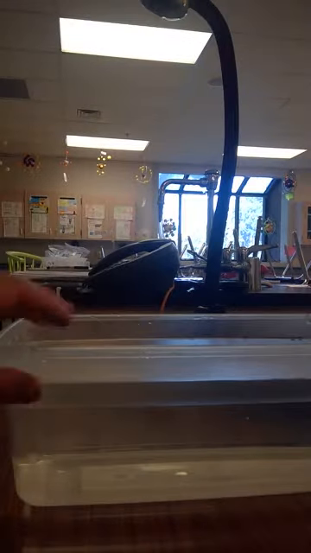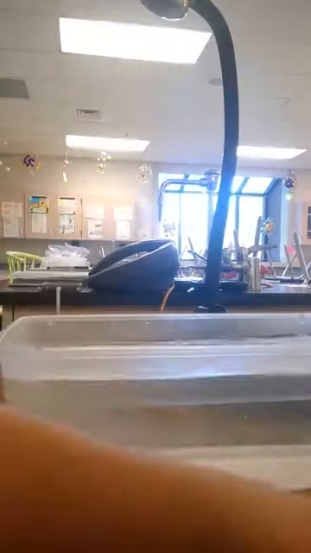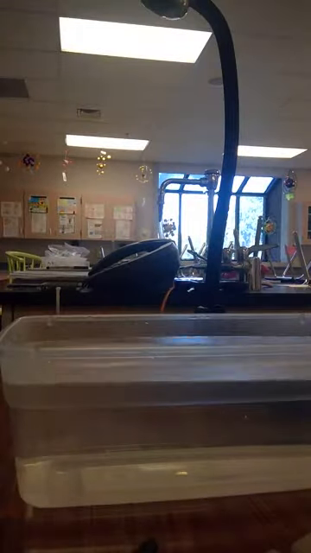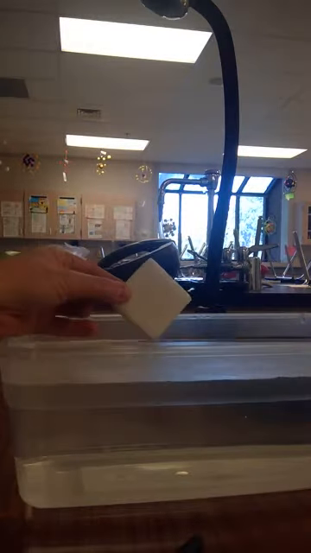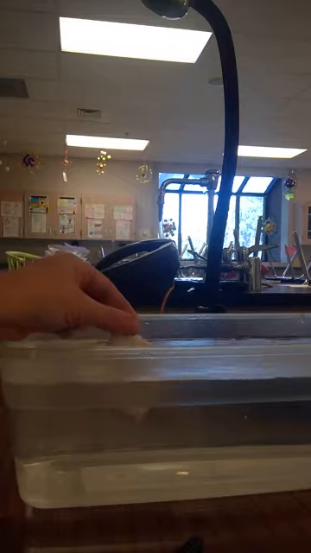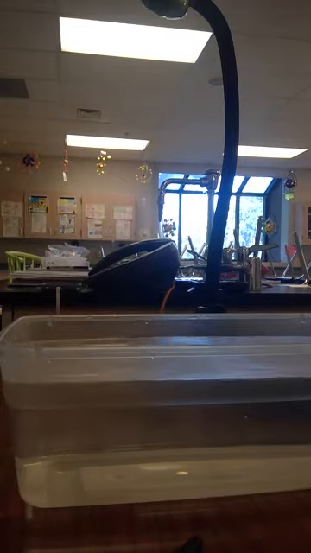I'm going to go ahead and work my way through each of our items. Our first item is the wax block. And so you should have made your prediction as to whether it will float or sink. I will place it into the water. And as you can see, it floats.